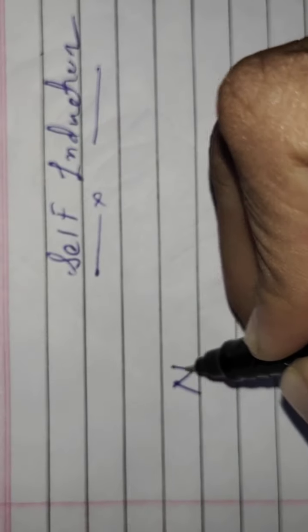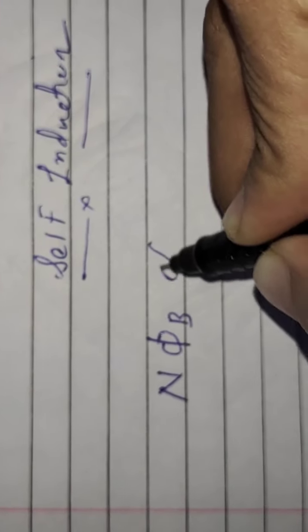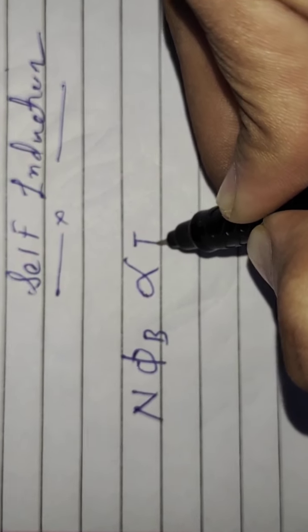In this case, flux linkage through the coil of N turns is proportional to the current through the coil. It is expressed as N phi B proportional to current I.